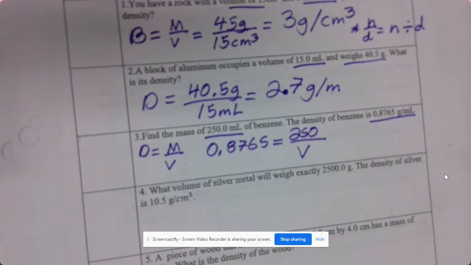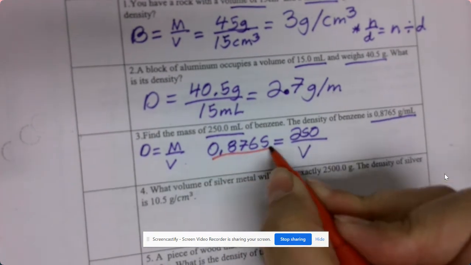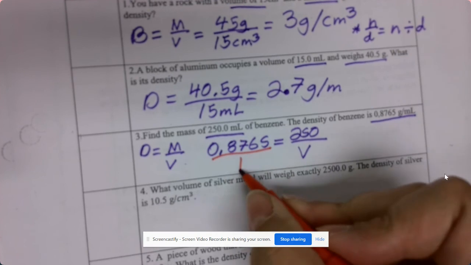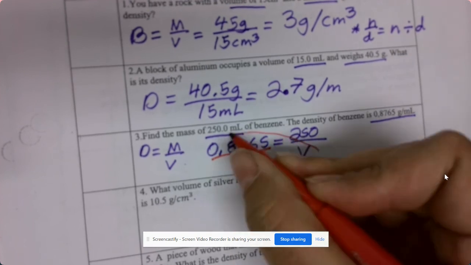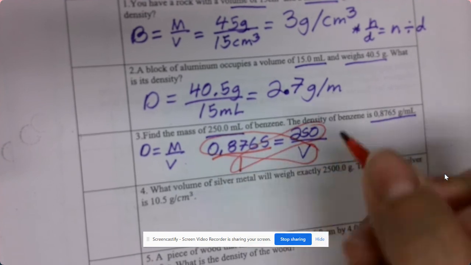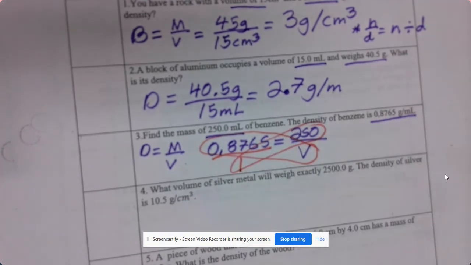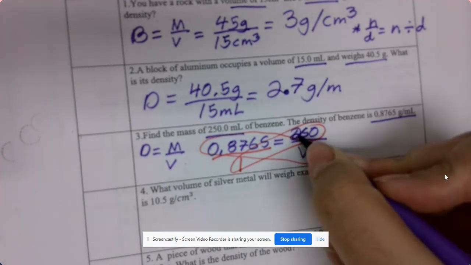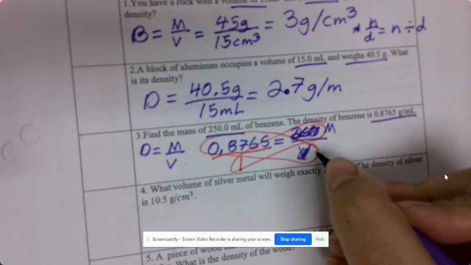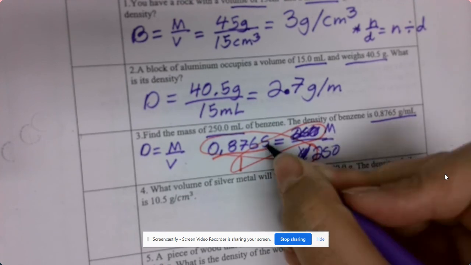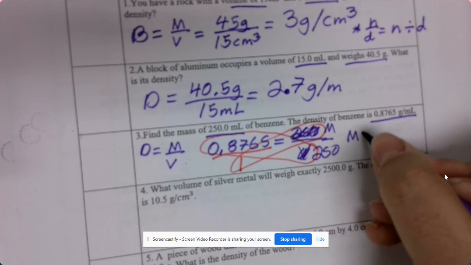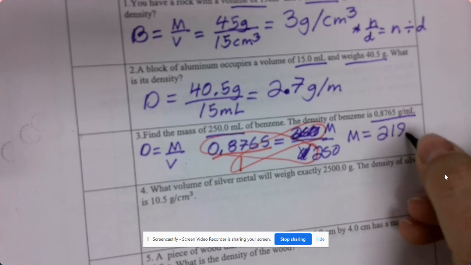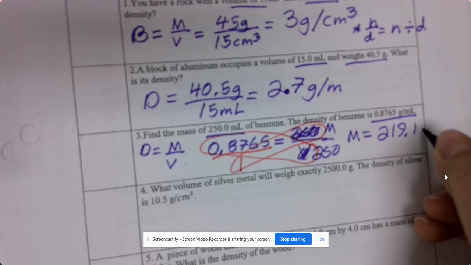This is where we go with proportions. I'm going to put whole numbers over 1, and then I'm going to cross multiply. Sorry, everybody. So 250 would be on the bottom, so we cross multiply, and the mass would be equal to 219.125 grams.